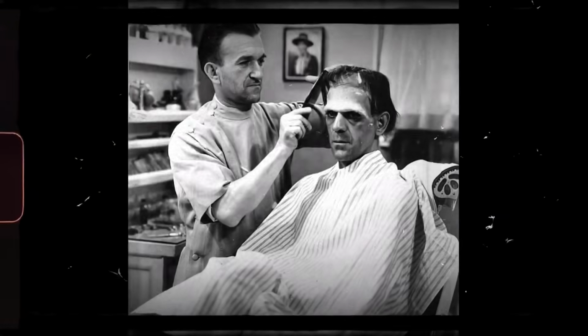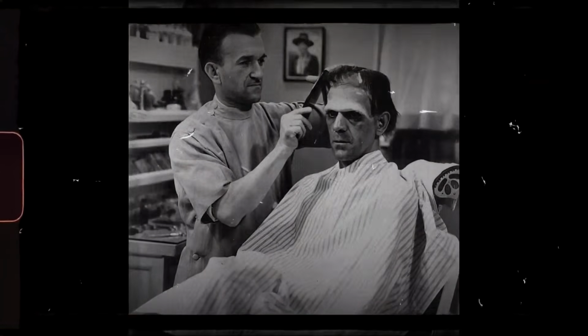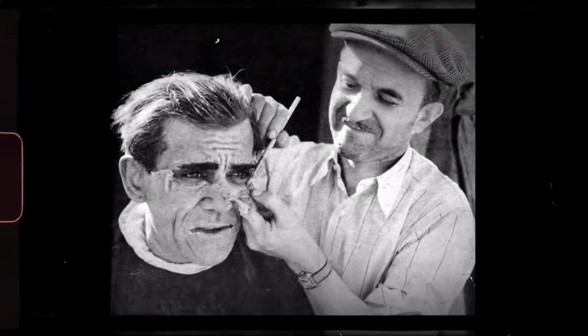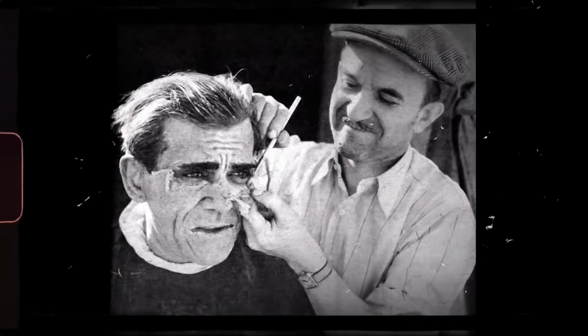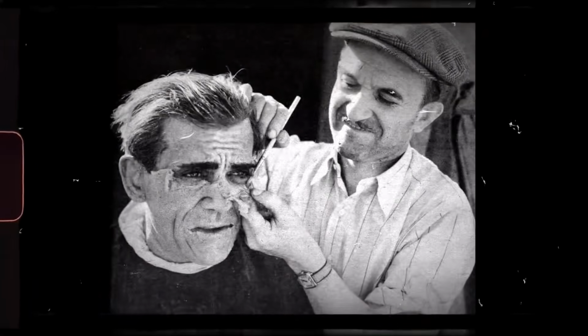Okay, so slight side note. Remember how I told you that Carl Laemmle and Jr. left Universal? Well, they weren't the only ones to leave. I'm sad to report that Jack Pierce was suddenly fired from Universal in 1946 after 20 years of creating so many different iconic monsters. For those who don't know, Jack Pierce was the head of Universal's makeup department. I mentioned him earlier in this segment about Frankenstein, but I didn't go into much detail.